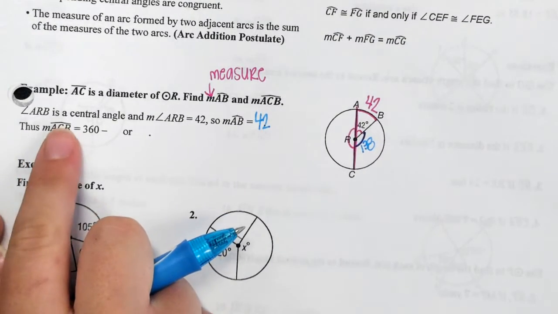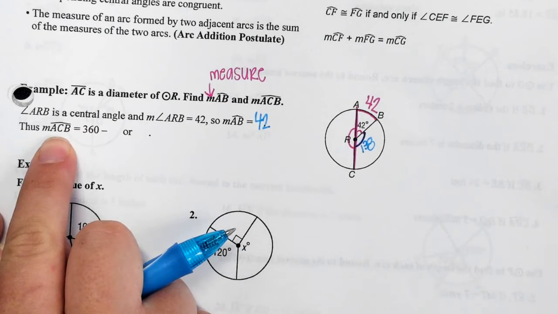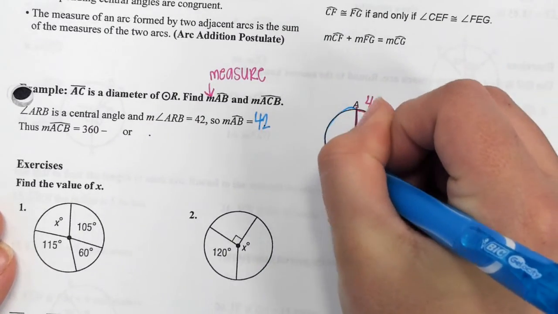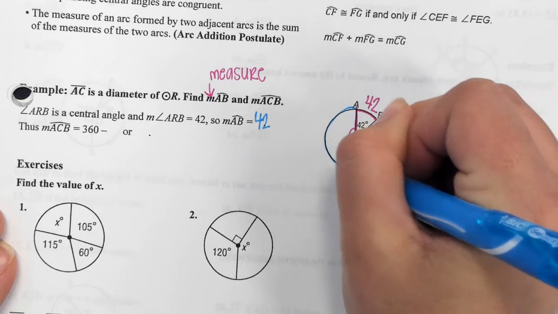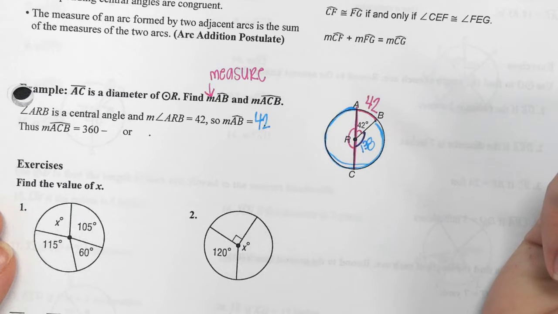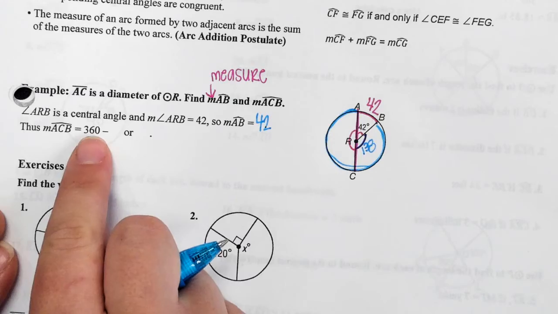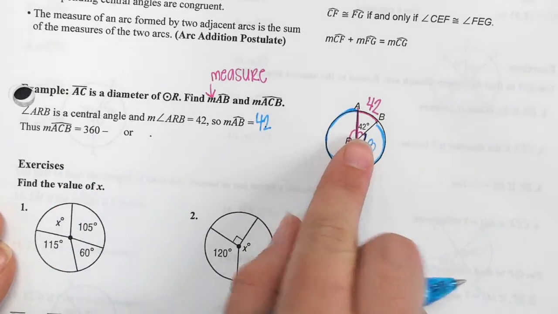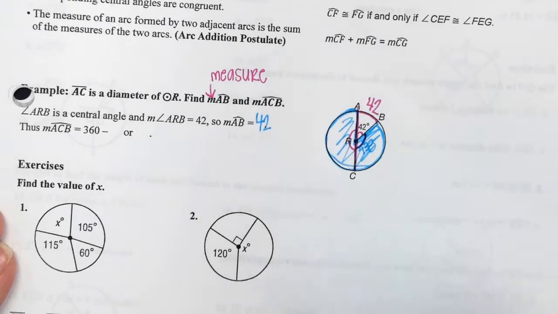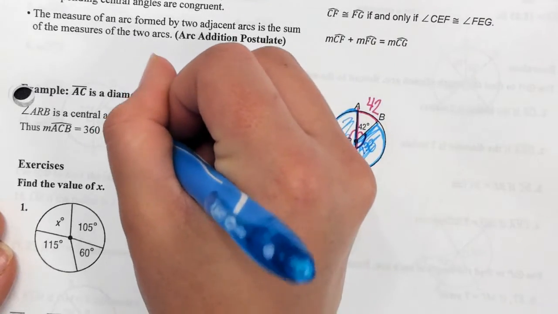Thus, is this a major or minor arc? This one right here. Major. It's a major because it goes from A to C to B. So major arc ACB goes all the way around. So how many degrees is all of this? 138 plus 180. Can I start with 360 and subtract 42? Right. So this whole piece right here is going to be 360 minus 42, which gives me what? 318?